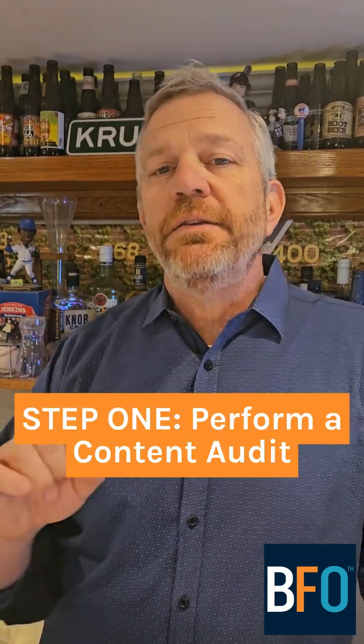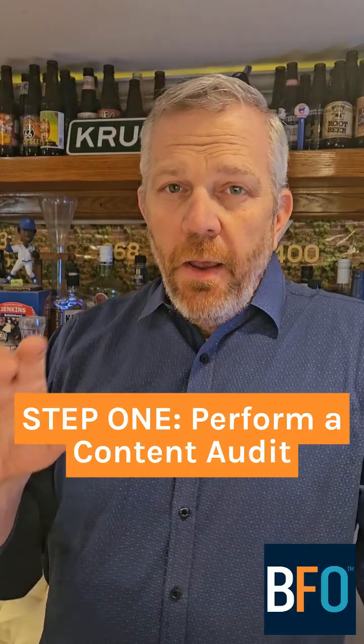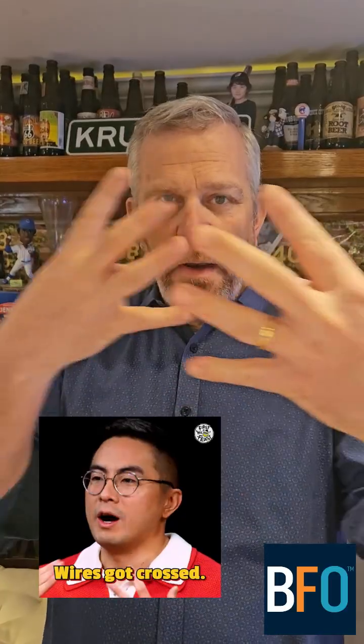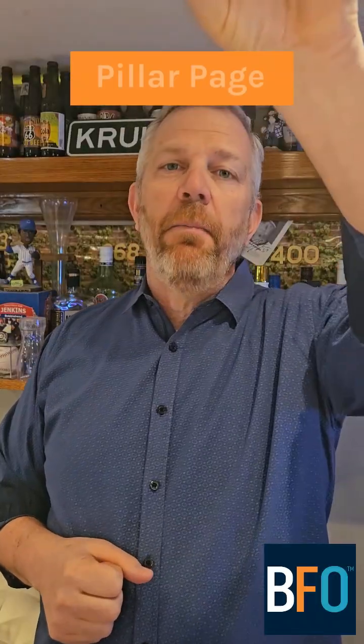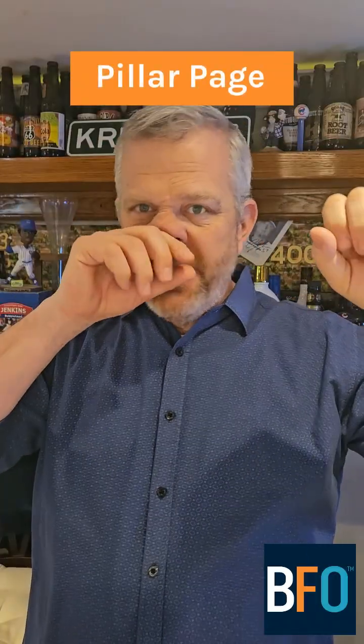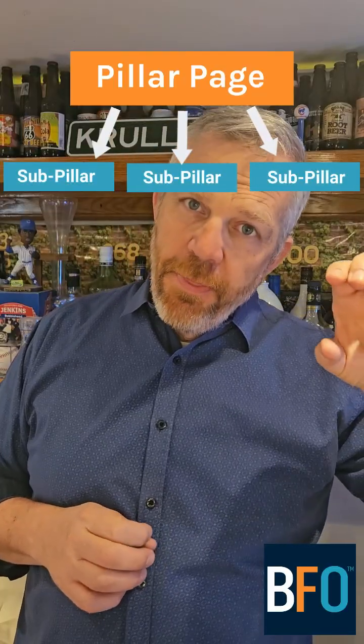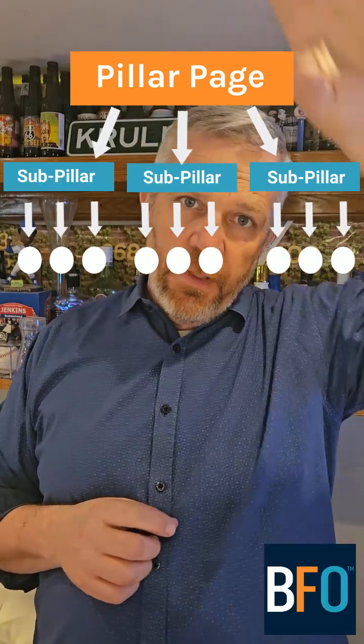Step one is that you need to do a content audit on your website. And when you think about pillar-based content, it's not linking everything together. It's this idea that you've got a pillar page at the top. Beneath the pillar page, you've got a sub-pillar, if you will. And beneath that sub-pillar, you've got 3 additional smaller topics. So think about this cluster to the left.